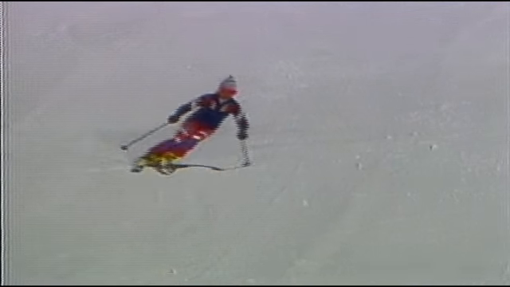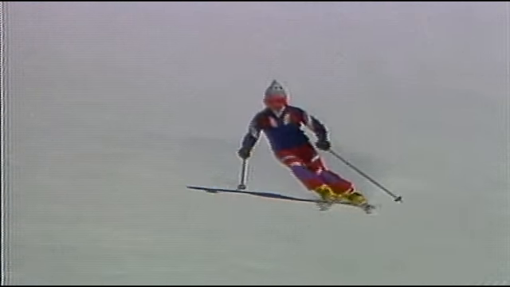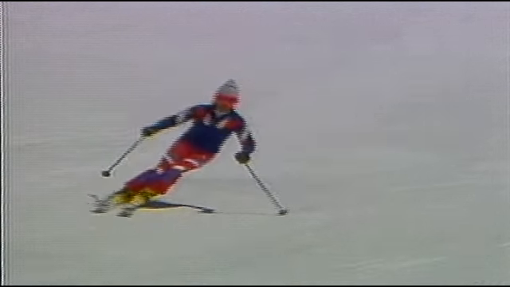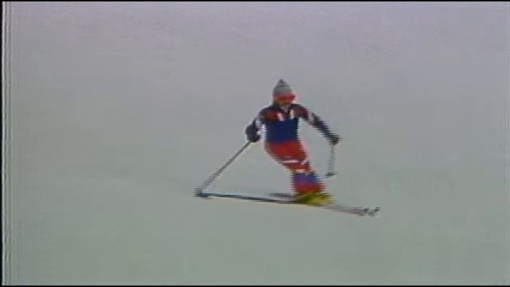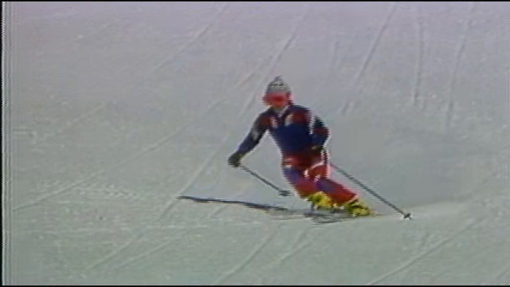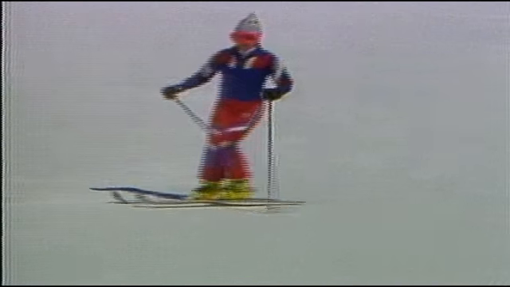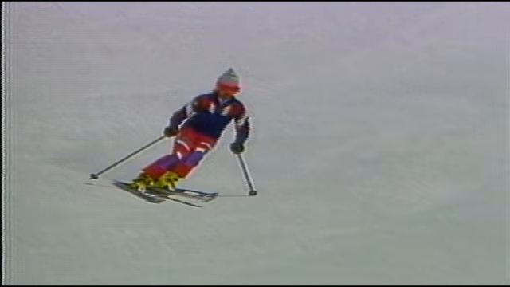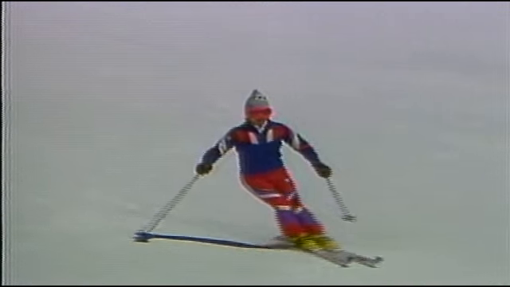The dynamic parallel turn represents a refinement of the open parallel turn. This active, carved parallel turn utilizes ski design along with dynamic edging to guide the skis into the desired arc.